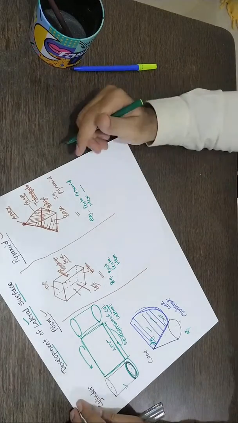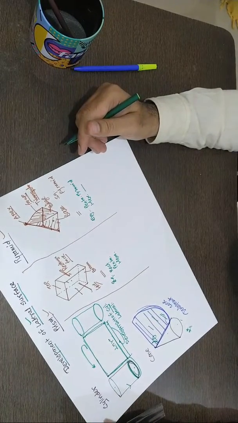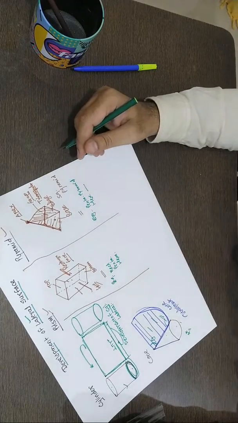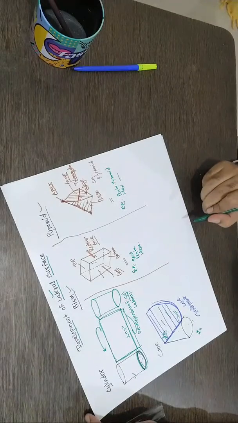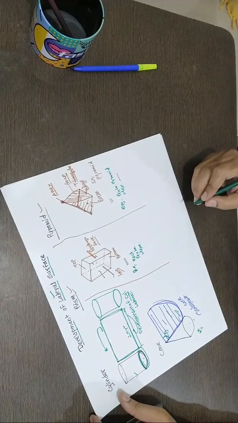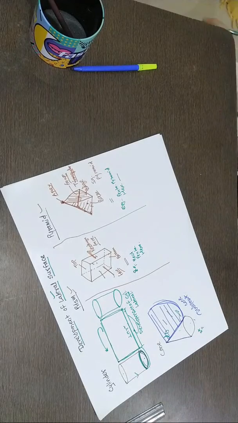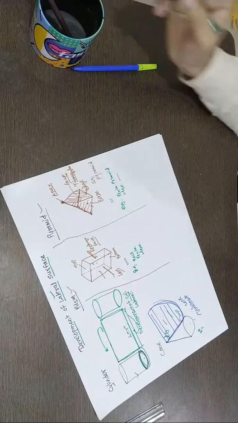Now I hope you have understood all of the previous concepts and this concept of prism and pyramid well, so that we can now focus on how the development of prism and development of pyramid is obtained. So of course we are interested in the lateral development of prism.